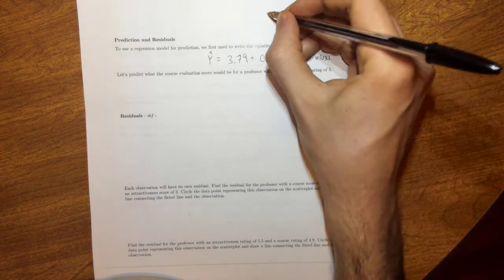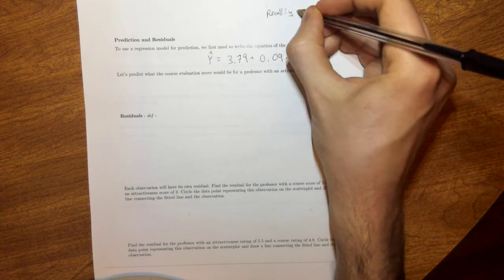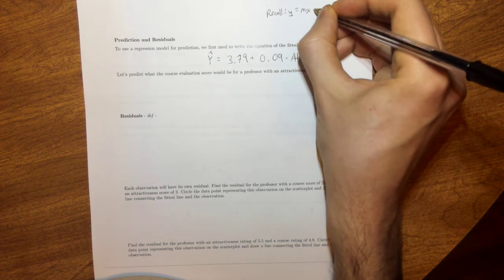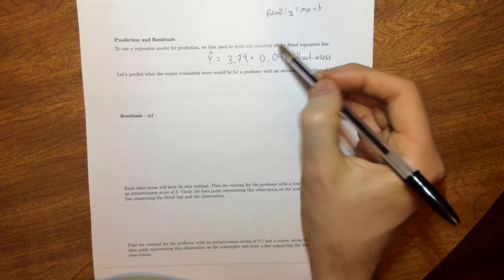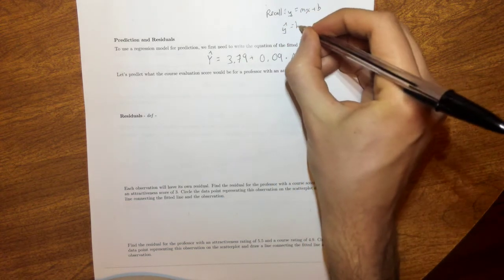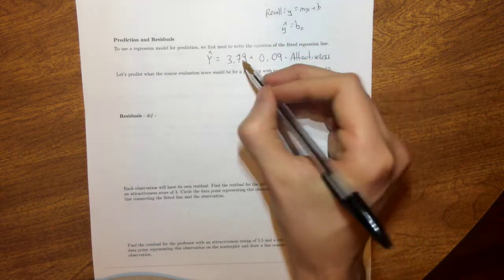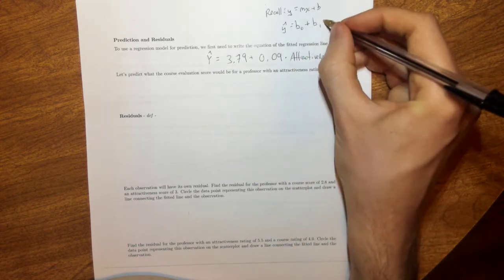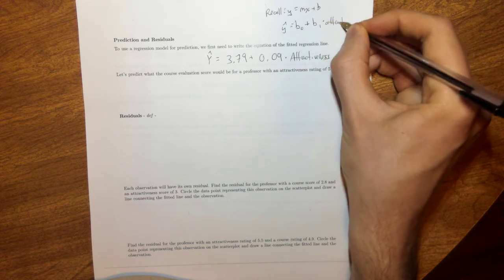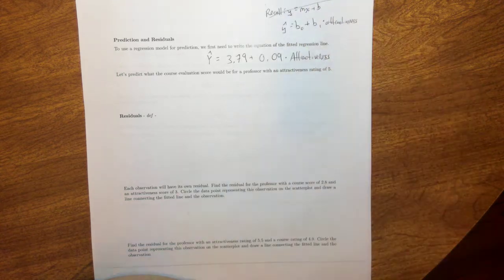Before, in an earlier math class, you probably wrote an equation of a line as y equals mx plus b. This is the same deal, except we call the intercept b0 and it comes first, and we call the slope b1 and it comes second. By convention in statistics, this is almost always how you'd see the equation written, so we're ditching that other convention.